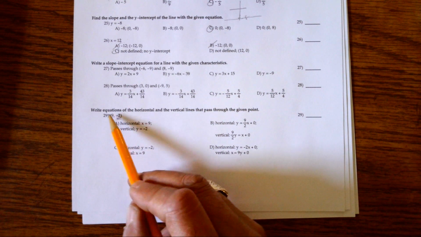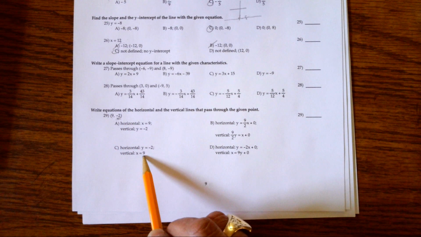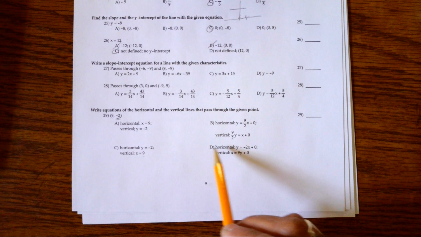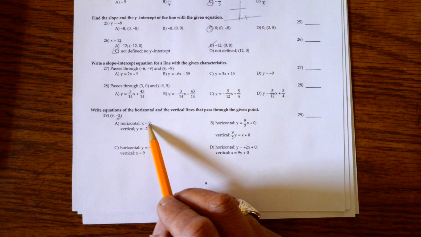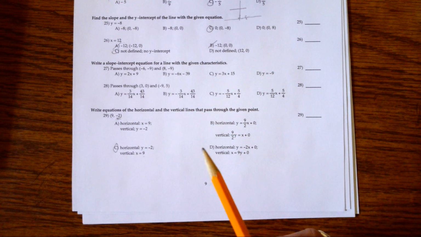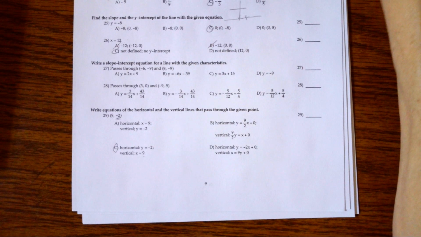A vertical line is always x equals something. Well, what's my x value? It's 9. There it is, x equals 9. Horizontal lines are not x equals something, they're y equals something. Letter C. So we've got 29 out of the way. Let me go back now.